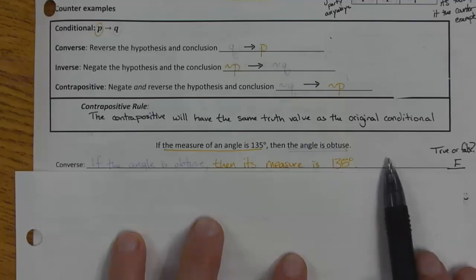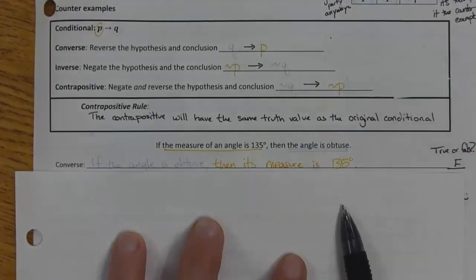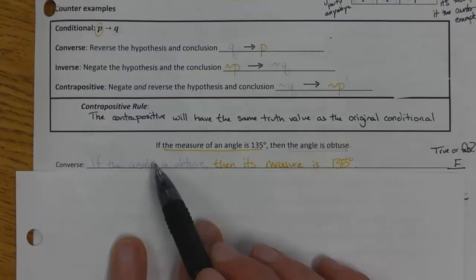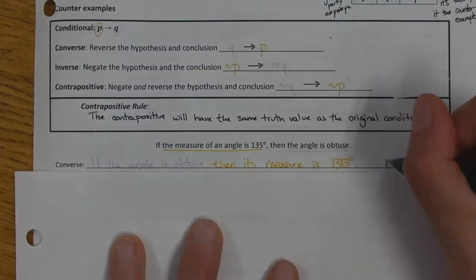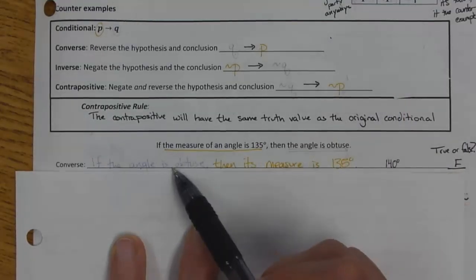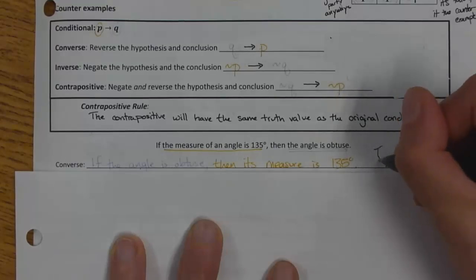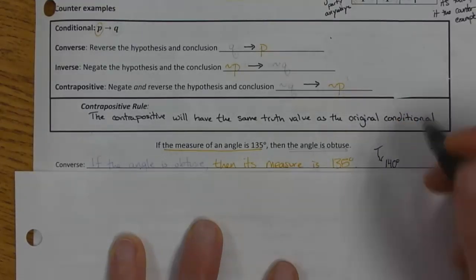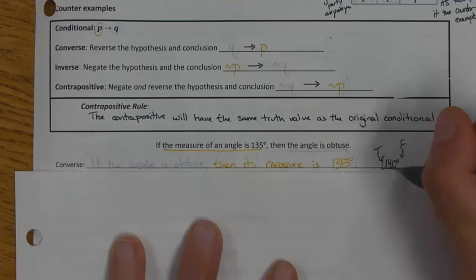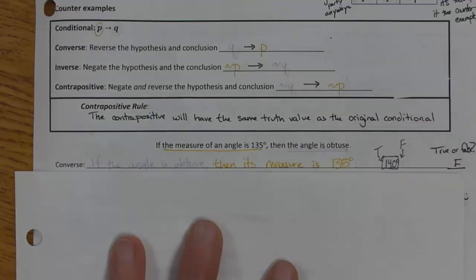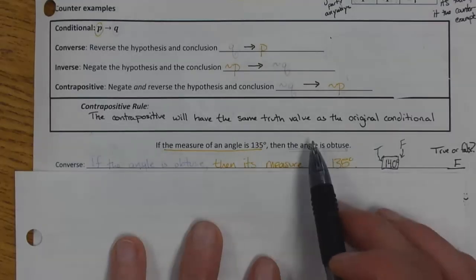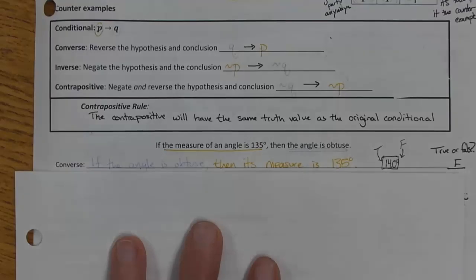If we're thinking about counterexamples here, because remember, in order for a conditional to be false, we need a counterexample, I can think of an angle that is obtuse. Let's say 140. This is going to be my counterexample. That is an angle that is obtuse, so my first part is true. And yet its measure is not 135, so my second part is false. I have given you a counterexample to prove that the overall statement is false. Okay, so converse, even if the first statement's true, the converse might be false.